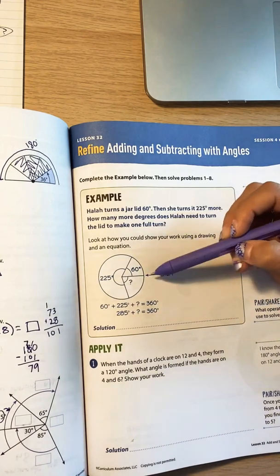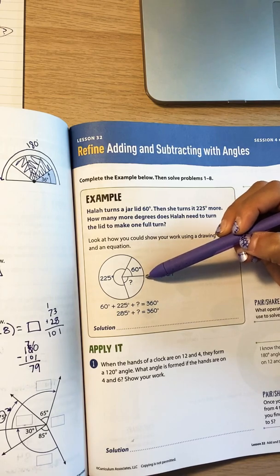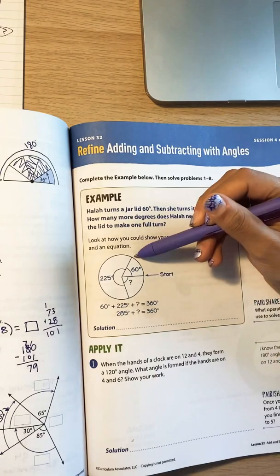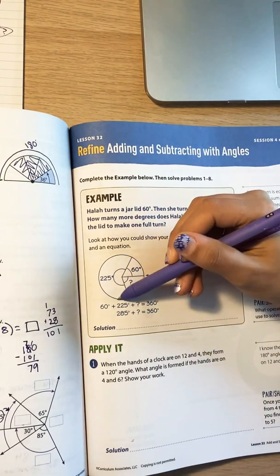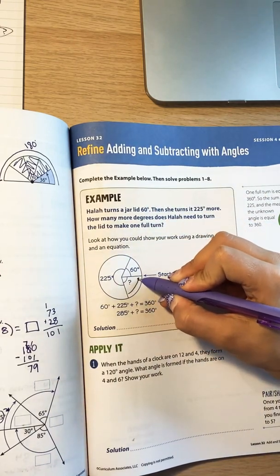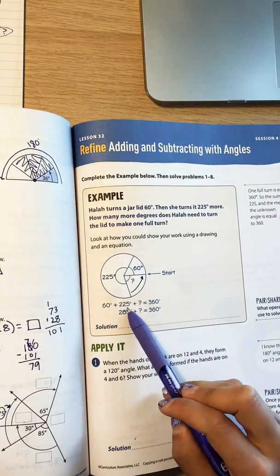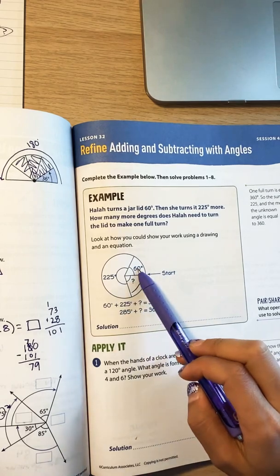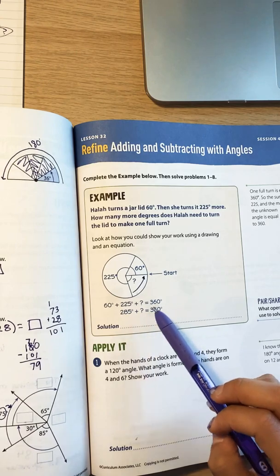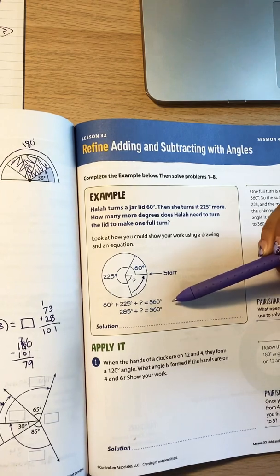So they did a picture for us. This is where she started. Here's the jar lid, like looking down on it. She turned it 60 degrees, and then she did 225 more degrees. So to go all the way back to the beginning, what's this angle? First they added all three amounts. 60 plus 225 plus this unknown is going to equal 360, because all the way around one circle is always 360 degrees.